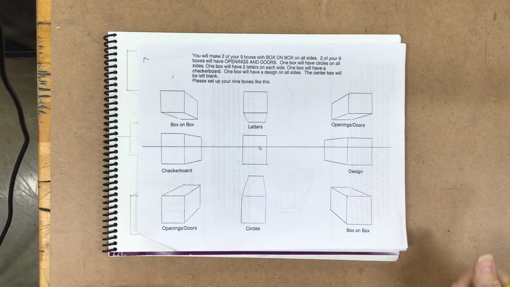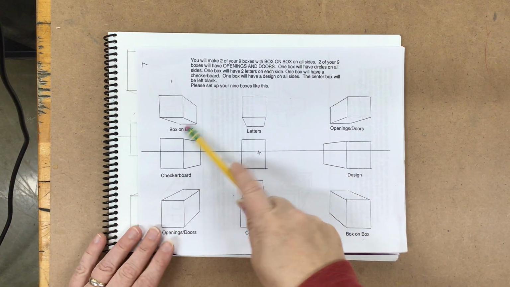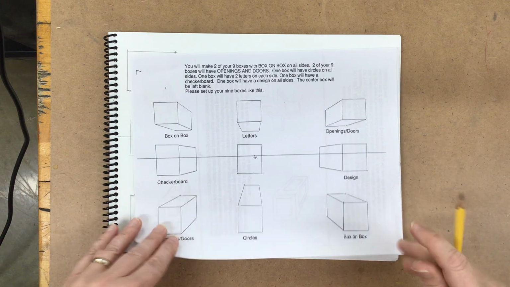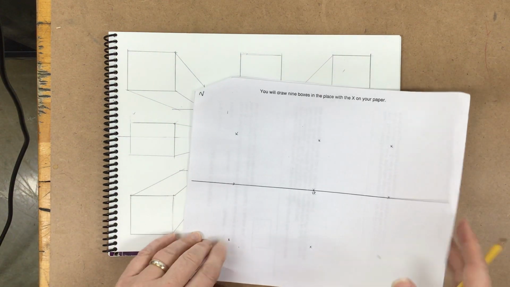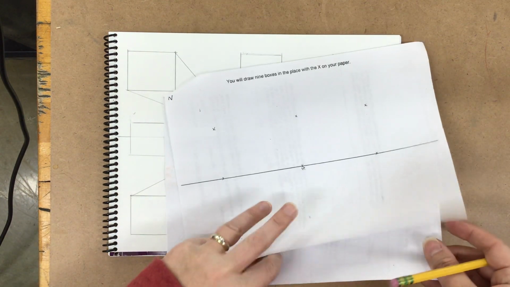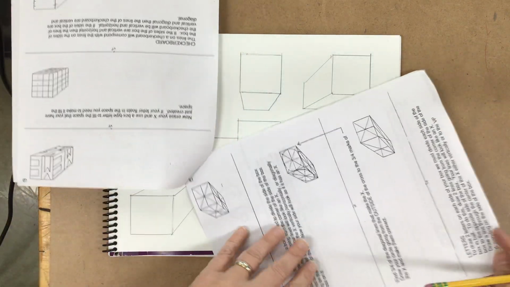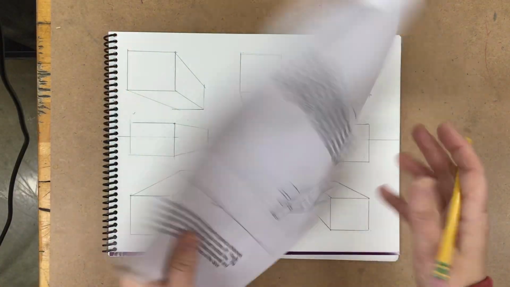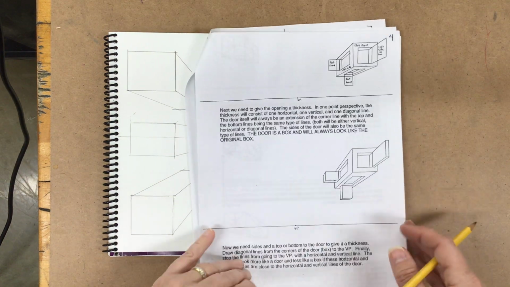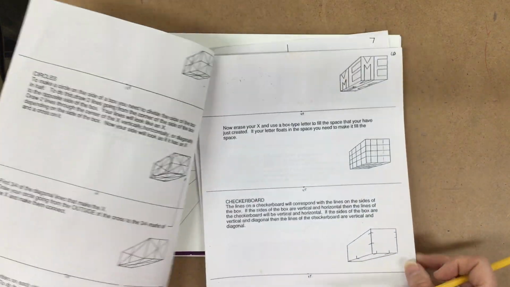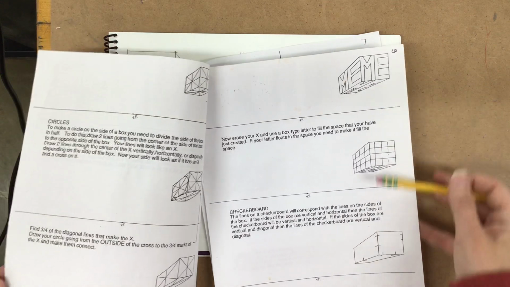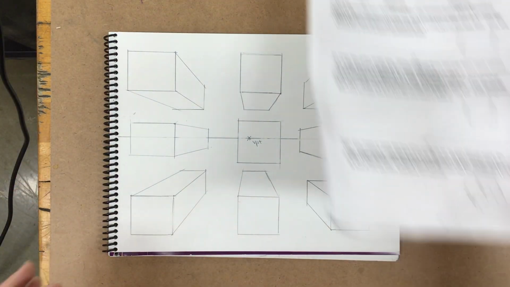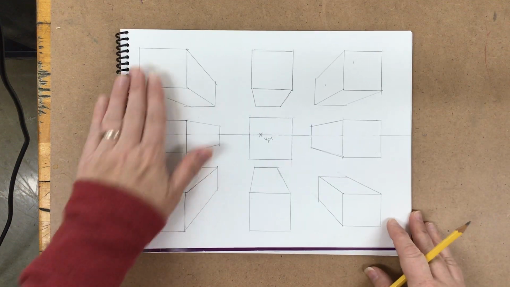So now what we're going to do is start to add details to these different boxes. These are the kinds of things that you would see on interiors and exteriors of buildings. And so we'll continue to go through several of these different techniques to make doors and windows, openings, how to write lettering, checkerboard, circles, that sort of thing. So let's go ahead and begin.